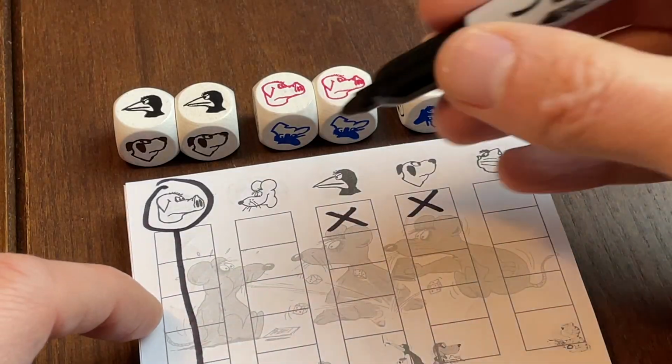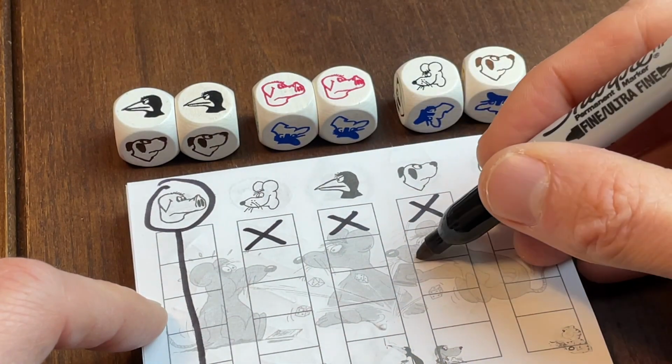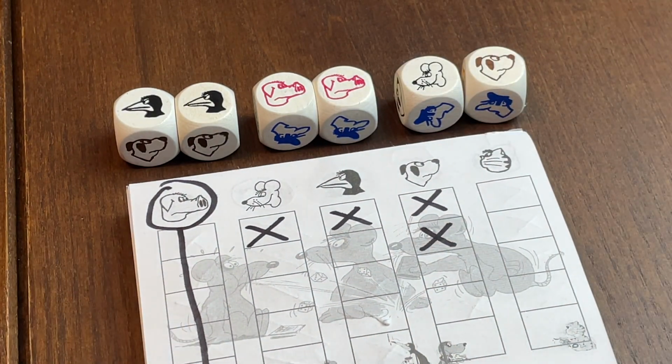But it's quite possible that there might be a tie, in which case another player might share the benefit, or worse, an opponent's animal might be in the majority, in which case they cross off boxes and you get nothing.